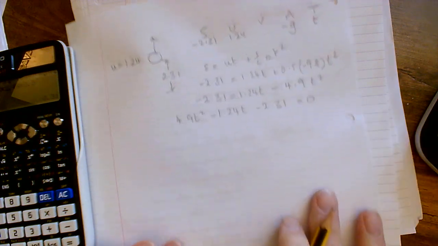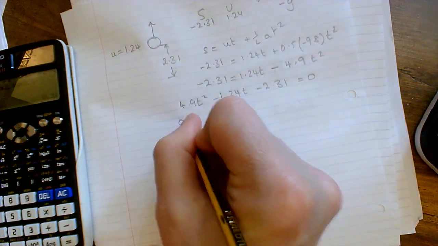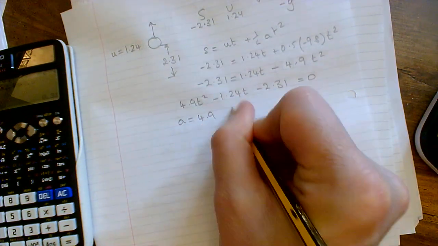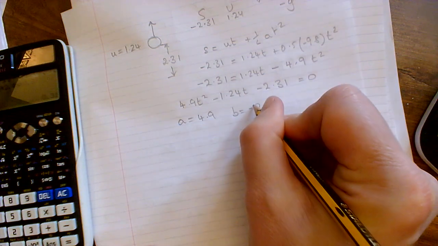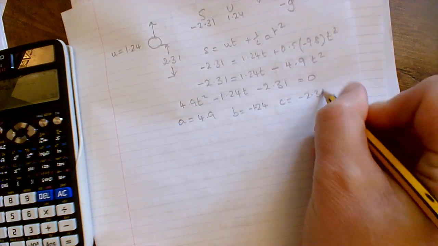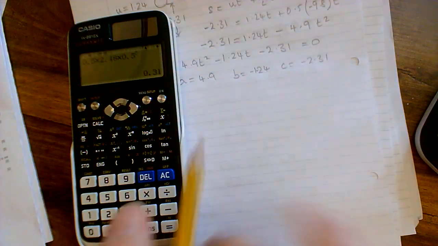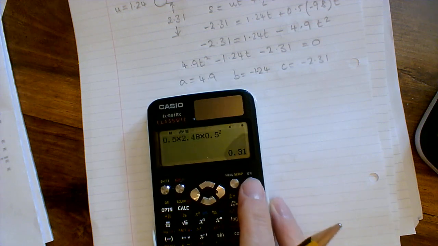This is just a quadratic in T. And at this point I'm just going to use the quadratic formula. So I've got A equals 4.9, B equals minus 1.24, and C equals minus 2.31. This is how I'm going to go about this. So the quadratic formula goes, press the buttons on our calculator again now.